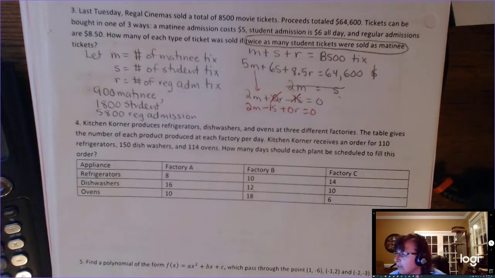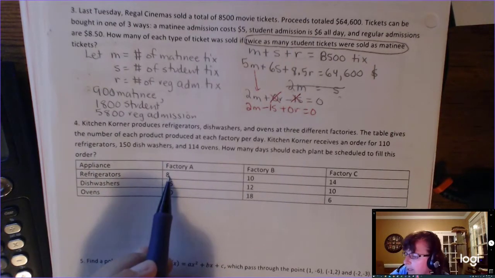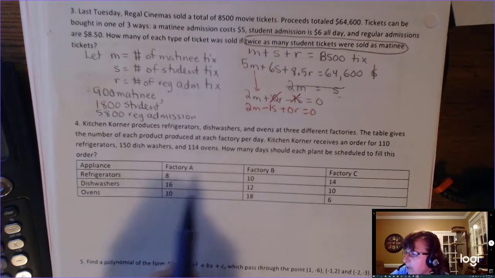Okay, so this table, factory A, this means that they can make 8 refrigerators, 16 dishwashers, 10 ovens in factory A.